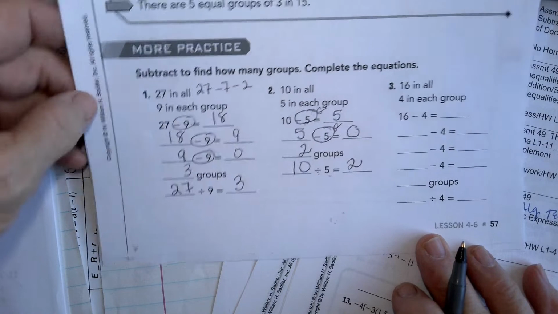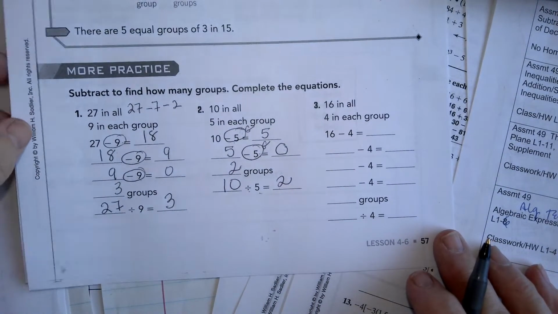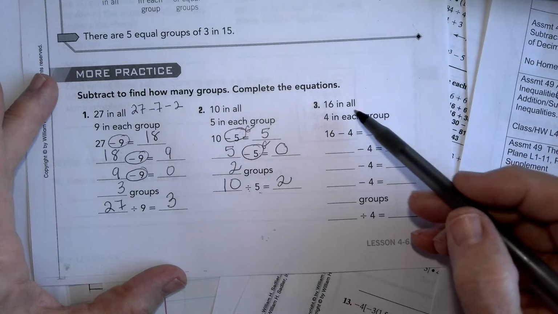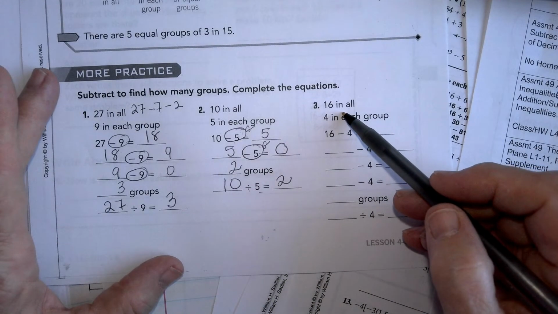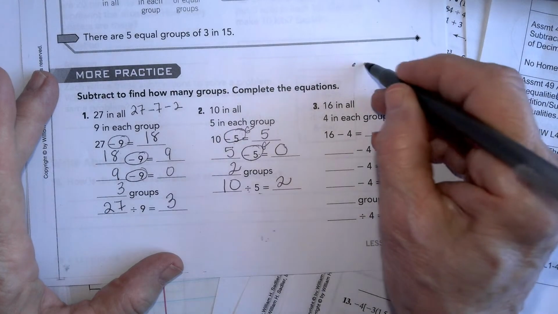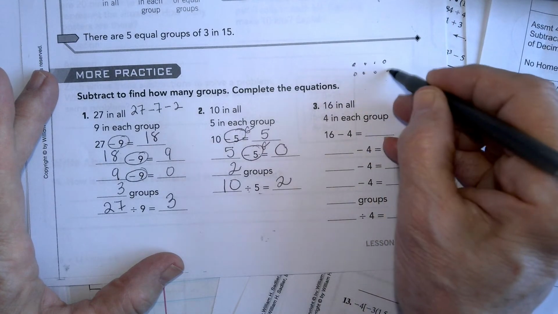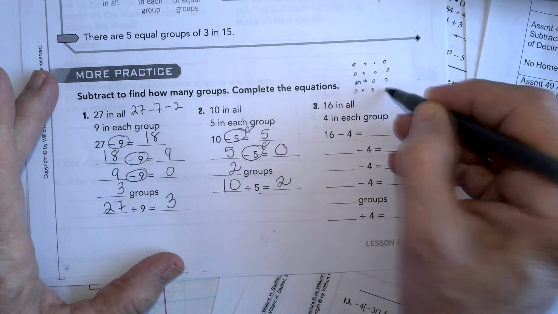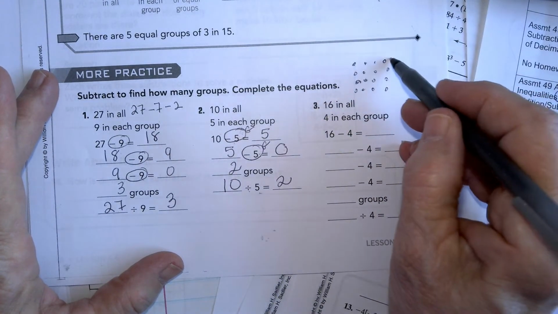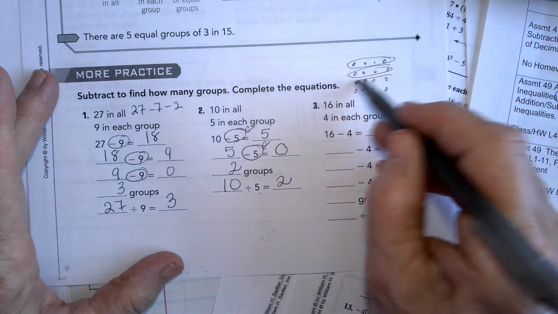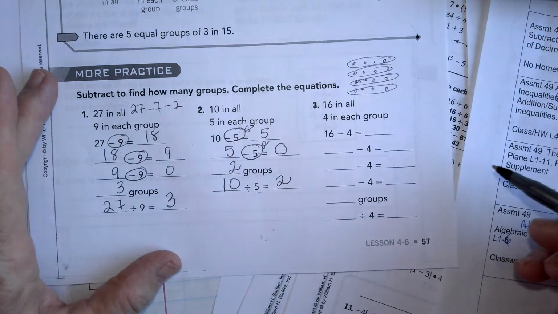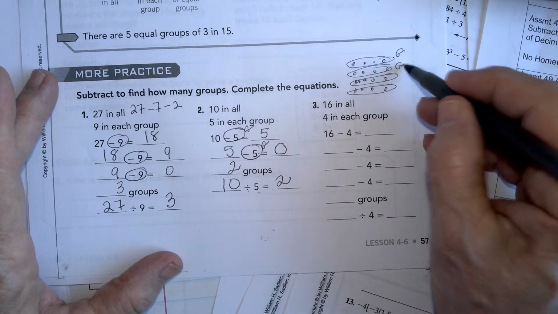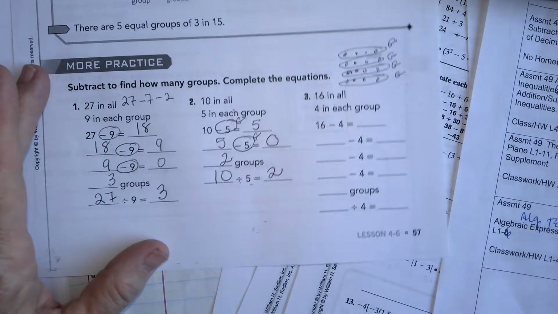So, let's go ahead and look at this one. Now, I have a feeling you're going to know this answer because if I have 16 people, you do not need to draw this. I've got 16 people all together, and there's 4 in every group. Who knows how many groups that's going to be? This is 4. That's going to be a group. That's going to be a group. So, no, you don't need to do that.